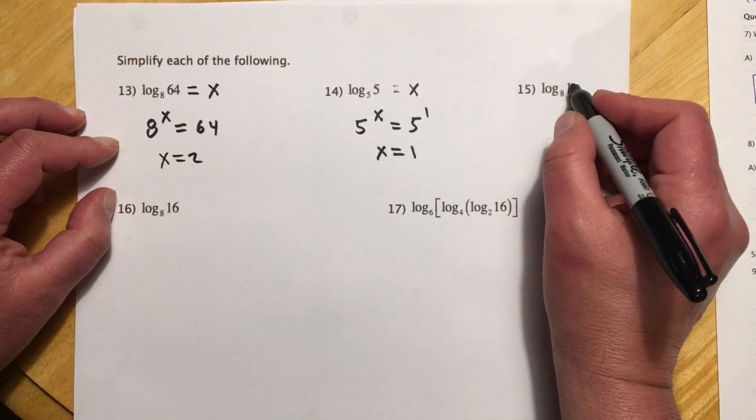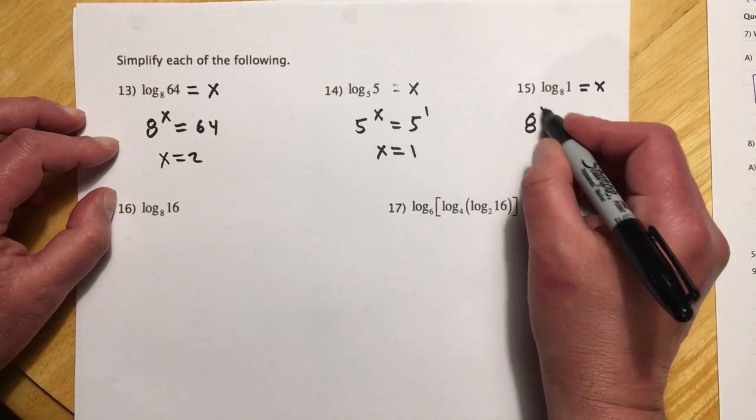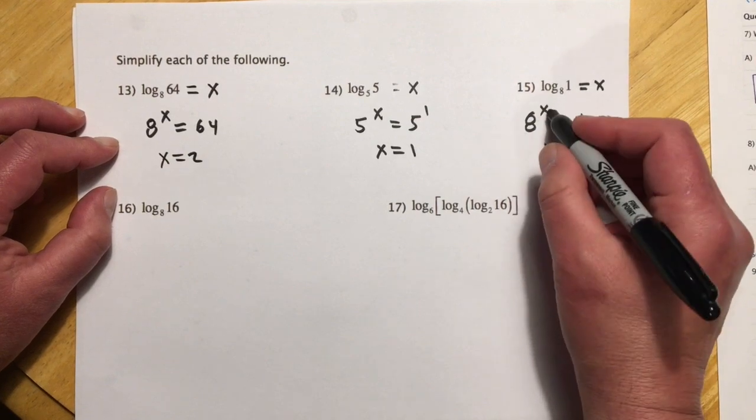What power do I raise 8 to get 1? If you can see it, cool. If not, 8 to the x equals 1. So that has to be 0, because anything to the 0 makes 1.